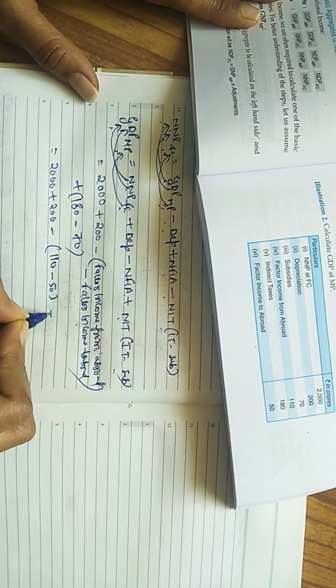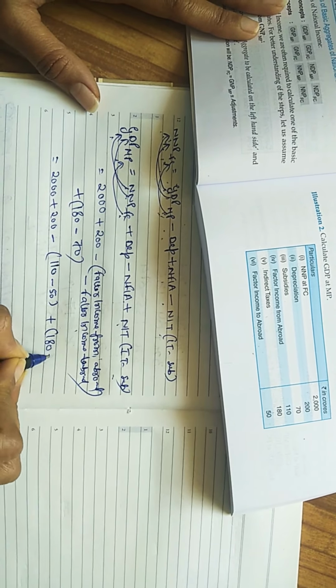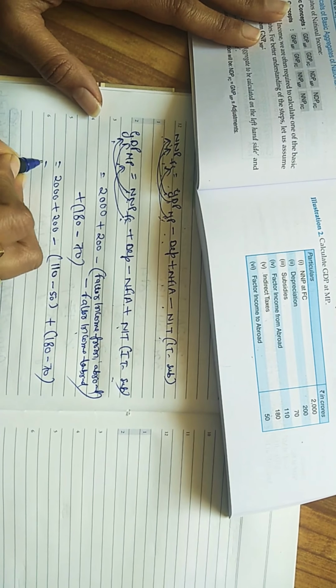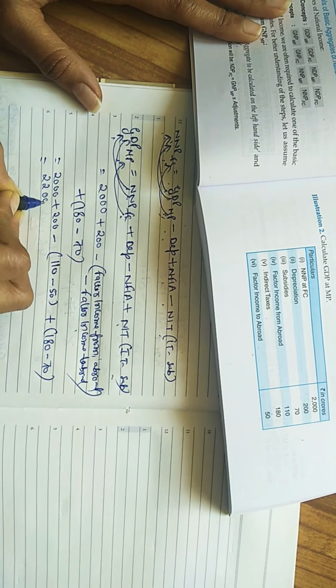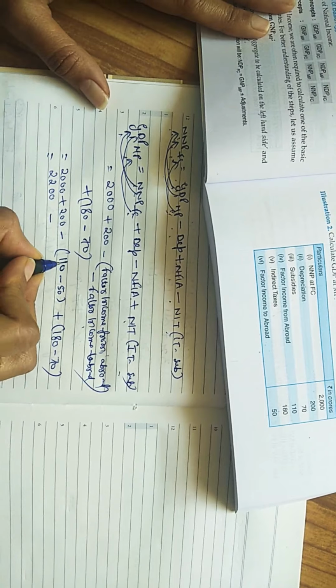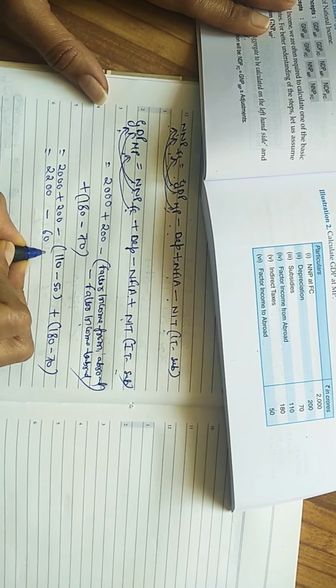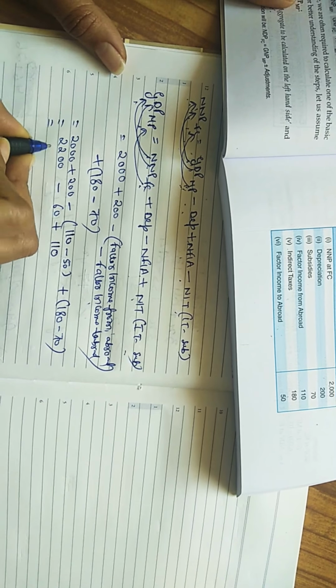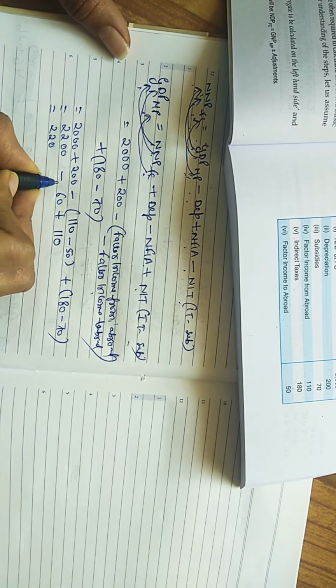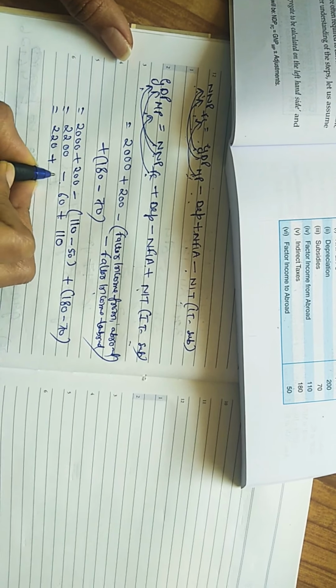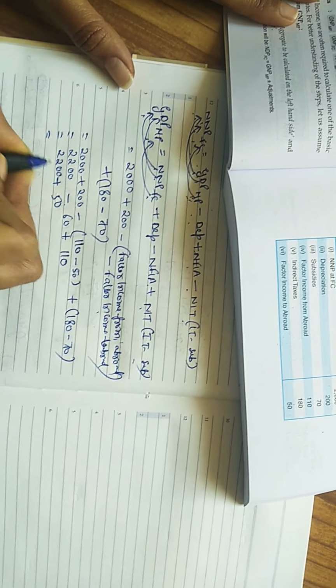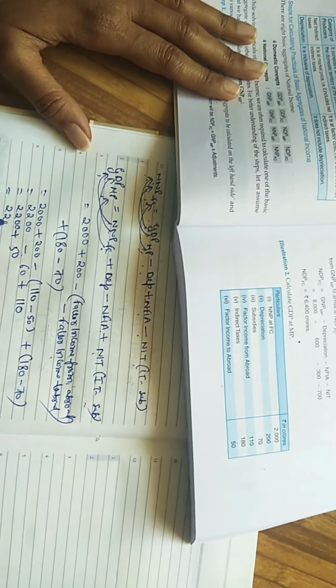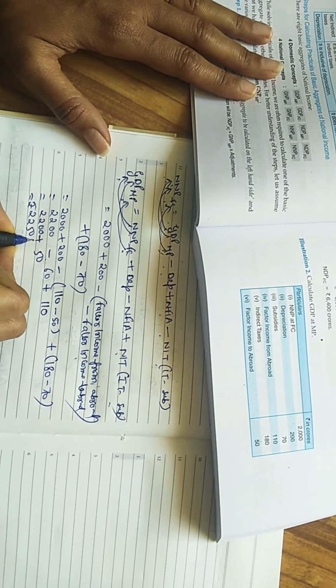Now plus 180 minus 70. Here 2200 minus 60 plus 110. Now the answer is 2250. So here is the correct answer.